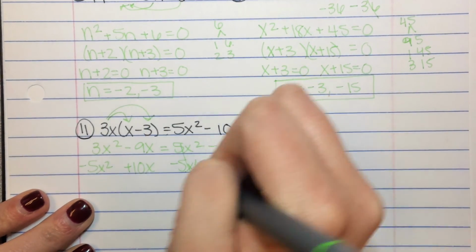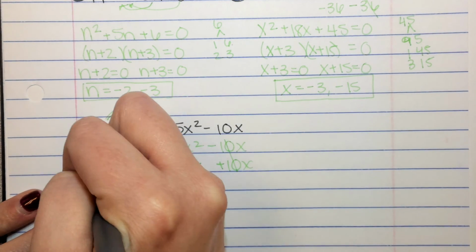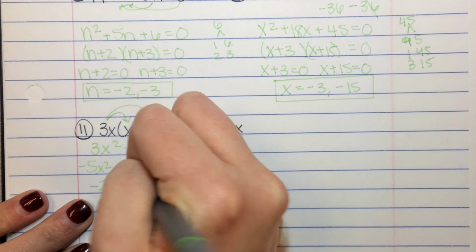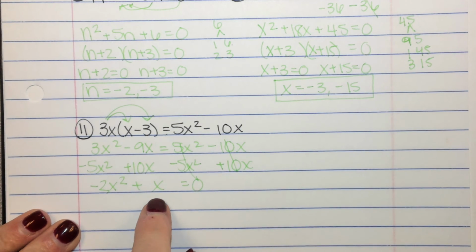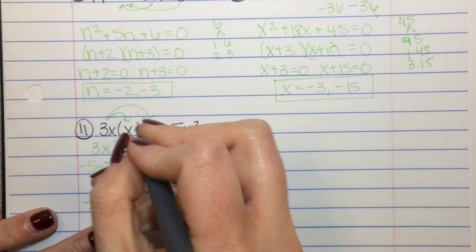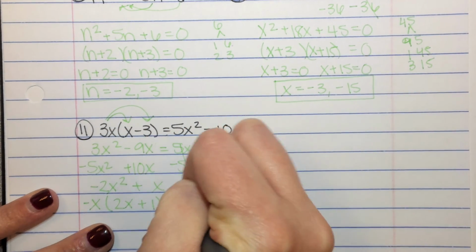Those are going to cancel, and I'm going to have 0. 3x squared minus 5x squared is -2x squared. -9x plus 10x is just x. Okay, then from there, I can factor out a GCF and solve. So I can pull out a negative x, and that leaves me with 2x plus 1 equals 0.